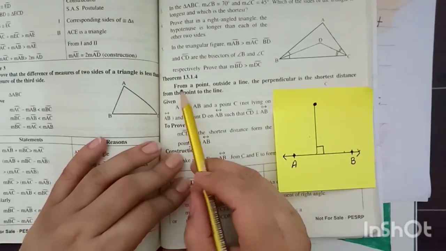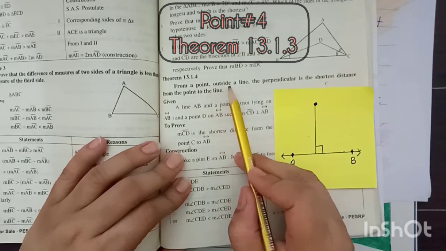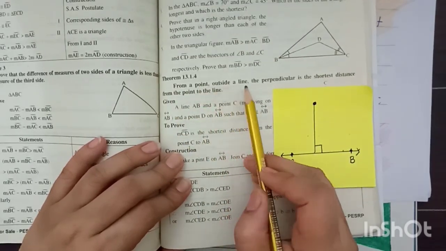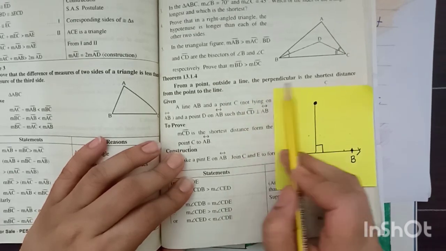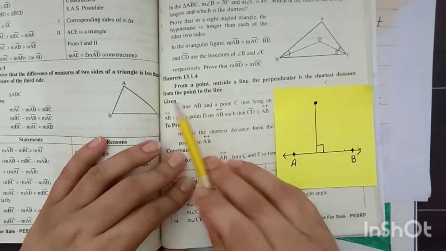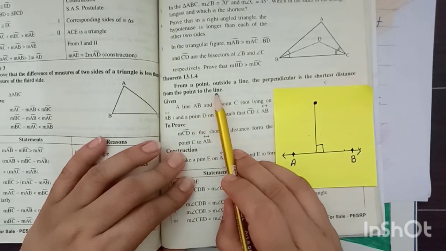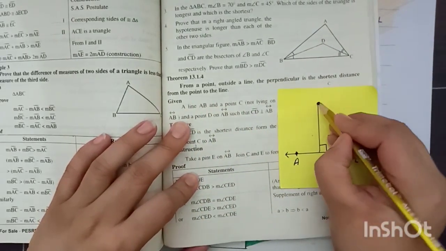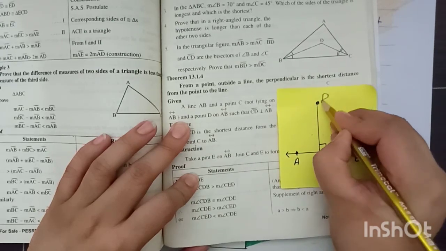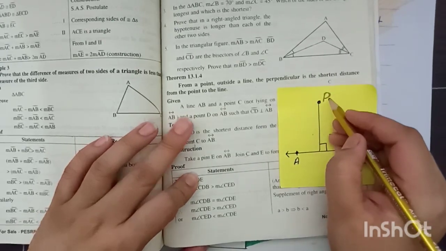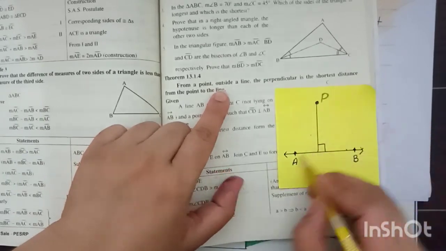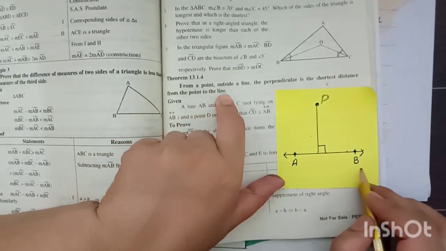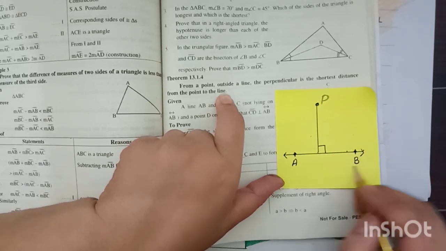Now my fourth point is, from a point outside a line, the perpendicular is the shortest distance from the point to the line. Let's take point P, which is any point outside a line. This is a line AB, a line segment.